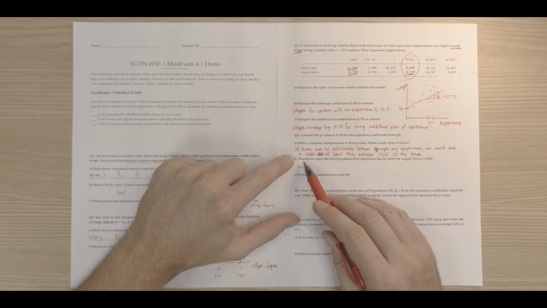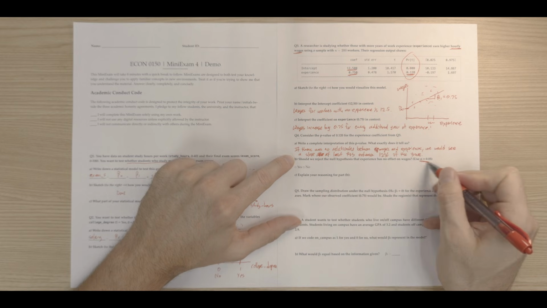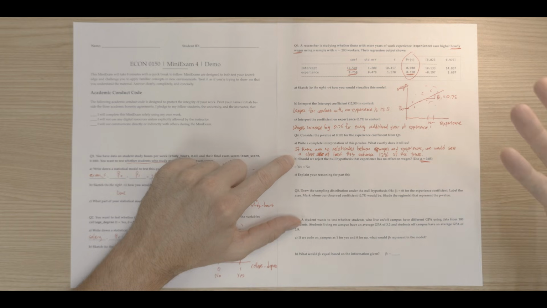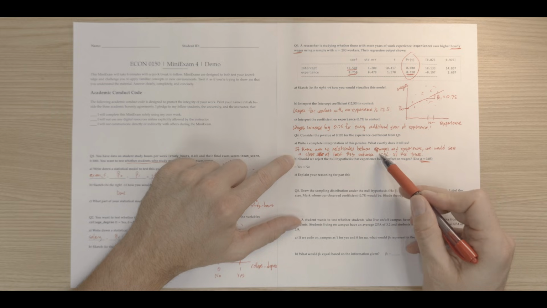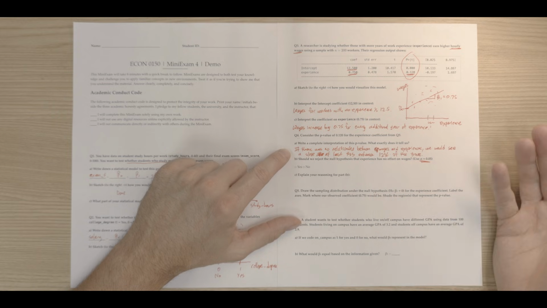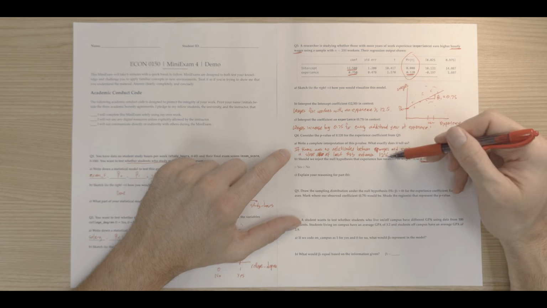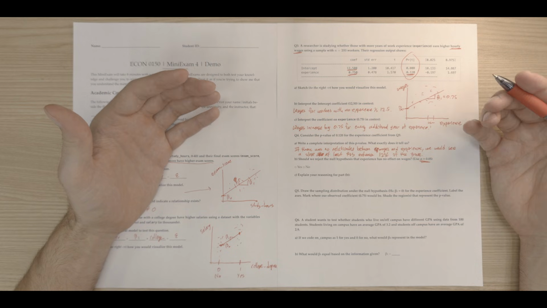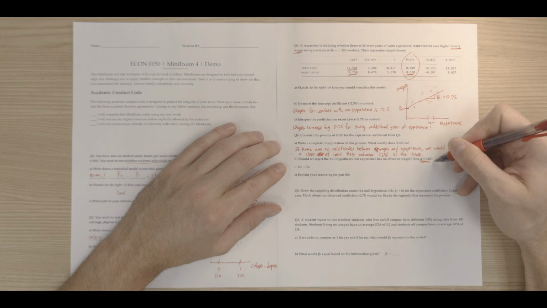So for B, we're checking the null hypothesis that experience has no effect on wages. And here, even though we're pretty confident, we have 0.12 as our p-value, the standard rejection region requires even more confidence.